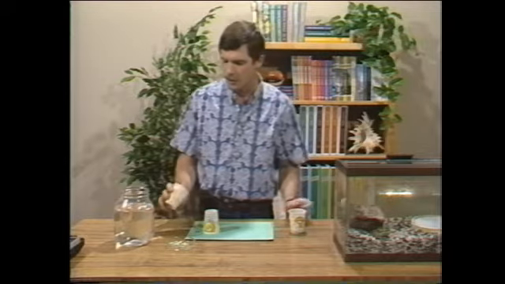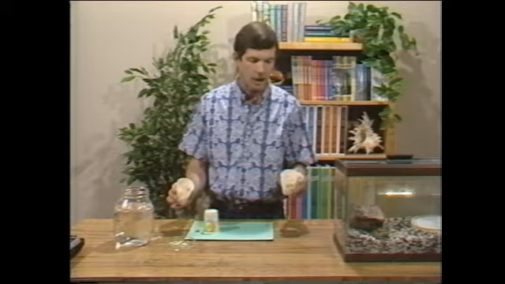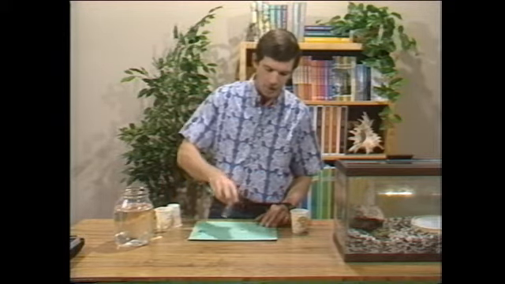Now let's continue with adaptations and look at camouflage in particular and learn a little bit about natural selection. Here we're going to use some different cutout dots from a paper punch. I've got a cupful of green ones and a cupful of yellow ones. We'll take 25 of each and sprinkle them on this piece of green paper. Make sure that none of them touch each other so they're all spread out evenly.